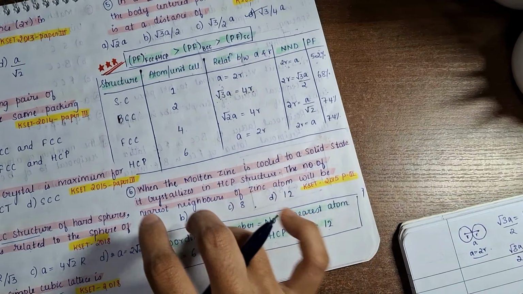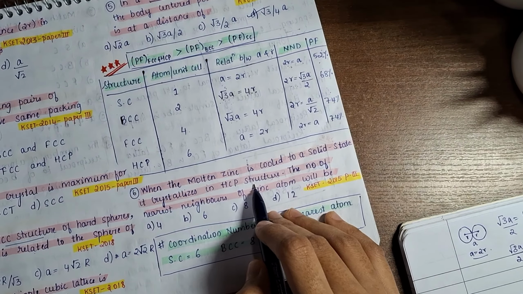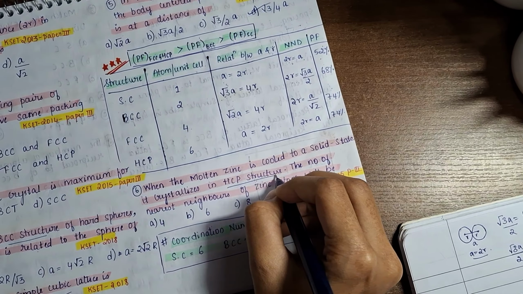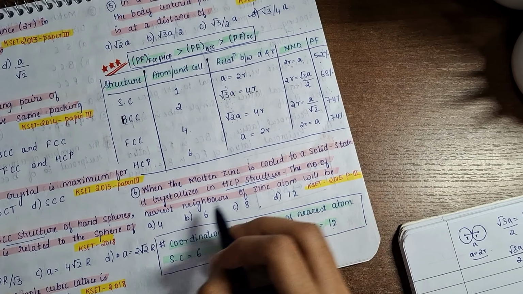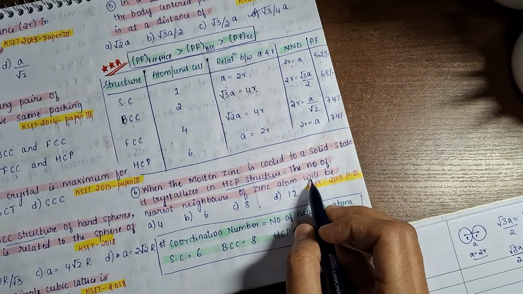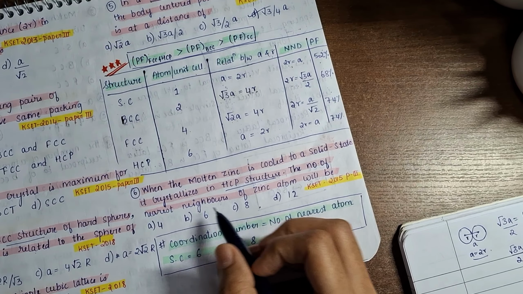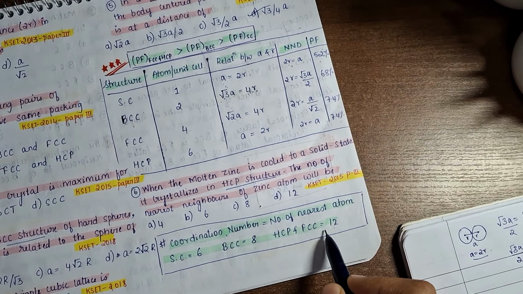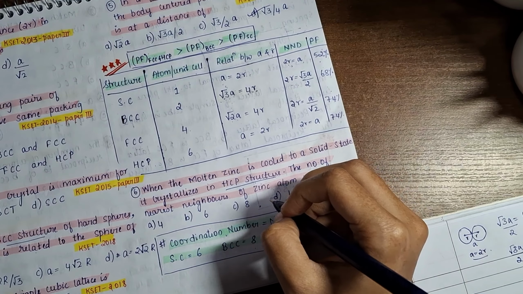When the molten zinc is cooled to a solid state, it crystallizes to HCP structure. The number of nearest neighbors of the zinc atom will be... the number of nearest atoms is nothing but the coordination number. So the coordination number for HCP and FCC is 12.